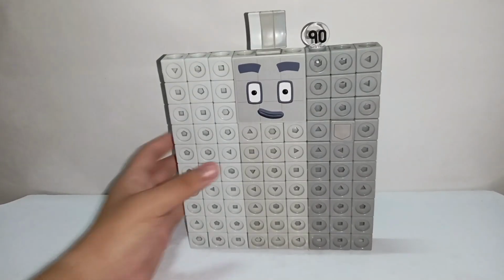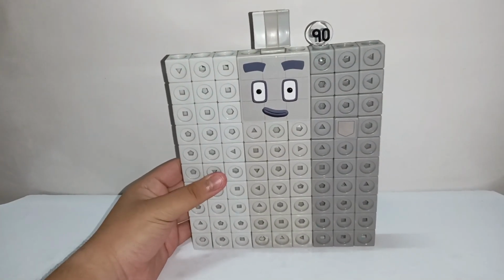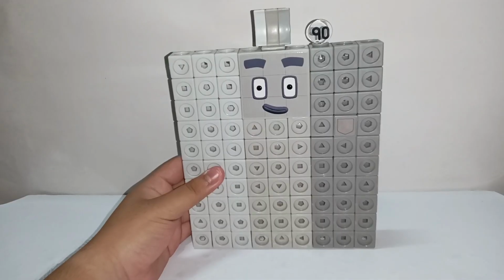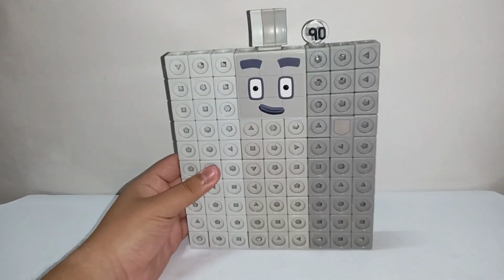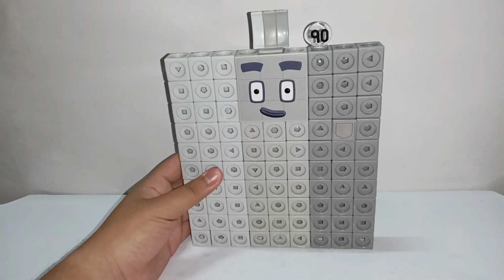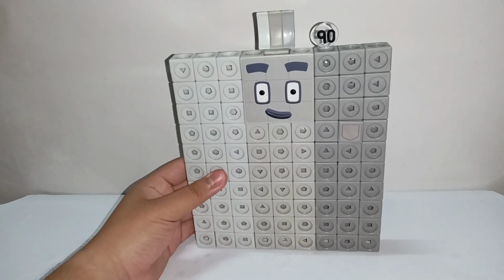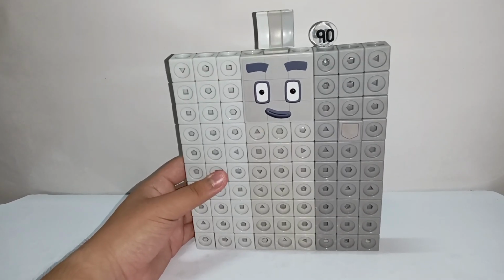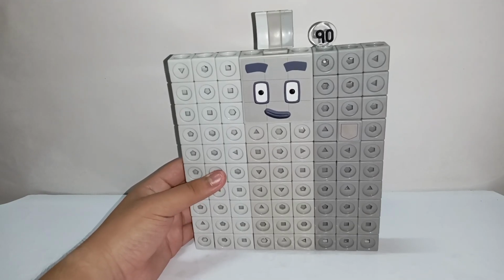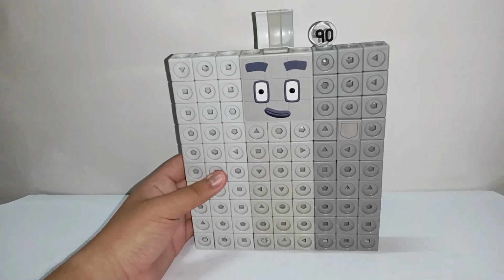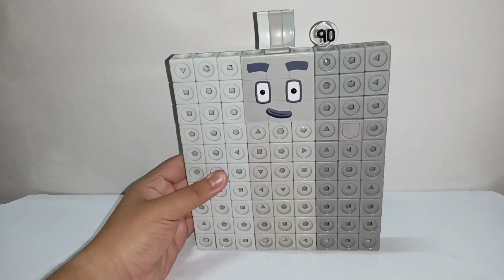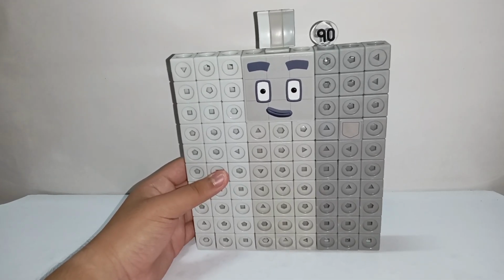90 has hair, just like, I don't know, just like who, but anyways, hair to represent 3 lots of 30s. And also, he has a pocket to put his wand in. However, he can't make squares, he can only make rectangles, unlike Numberblock 9. That's why he has rectangular eyes. So 9 lots of 10s are Numberblock 90.